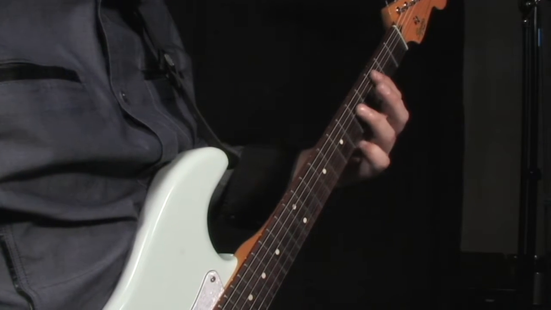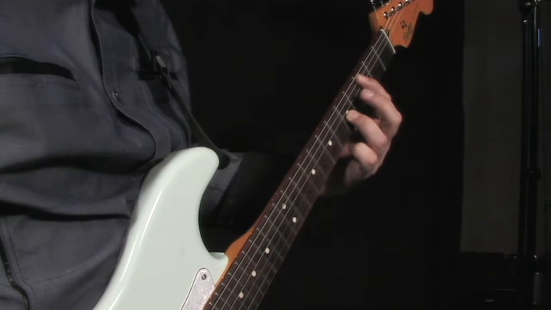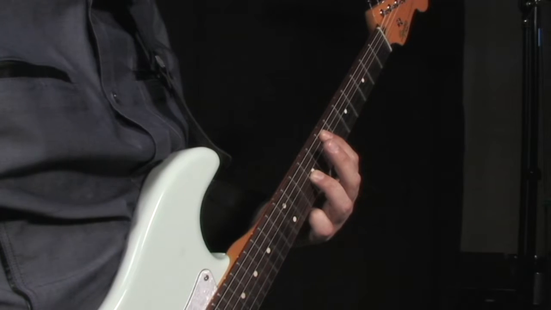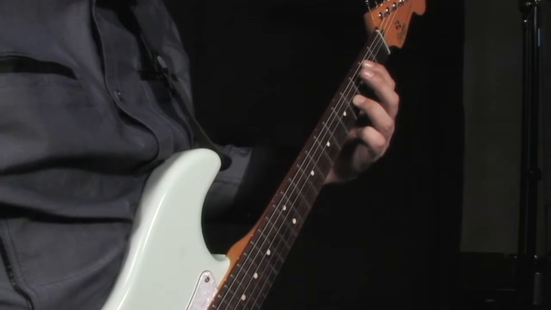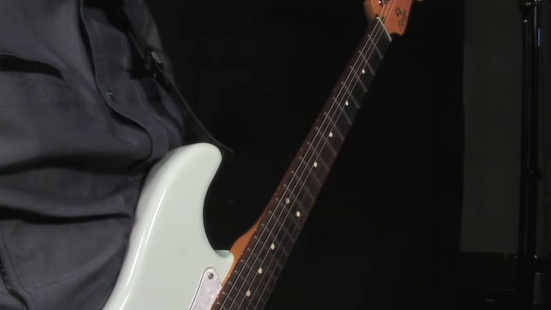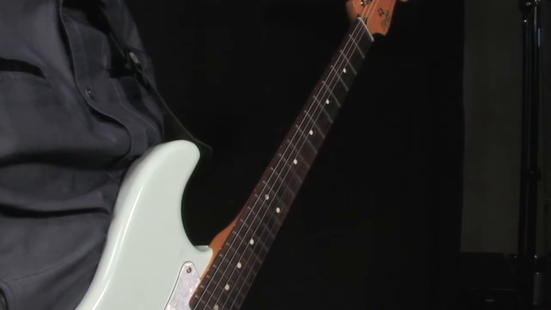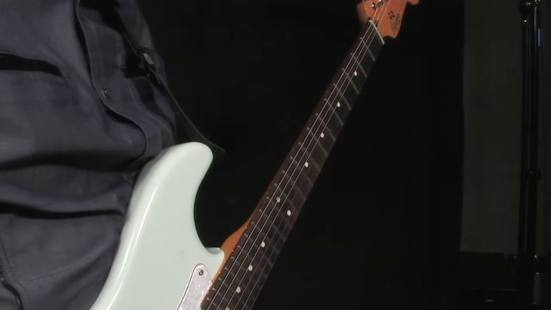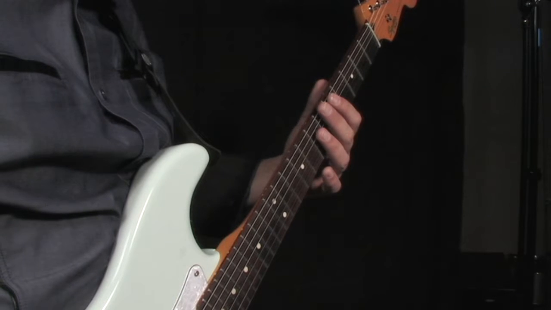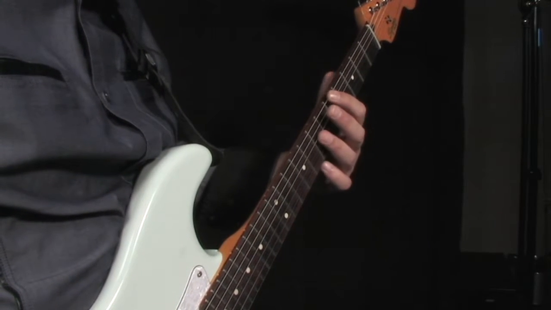So instead of going, you can go. So you can use these as rhythmic structures too. But you can also use octaves in your solos as well. And let's explain this. These octaves can move from string to string. So I can move it over to the A string and the D string.